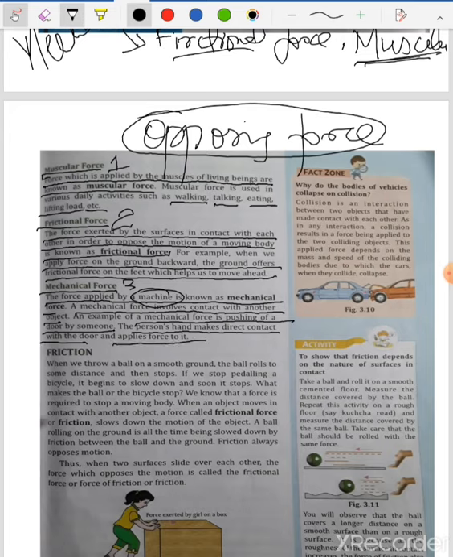Alright, so whenever you see that the force that you are applying on the body either brings motion in an object, or deforms the object, then the energy possessed or the force which is bringing this change is called mechanical force. Alright, so now we'll learn about them one by one.